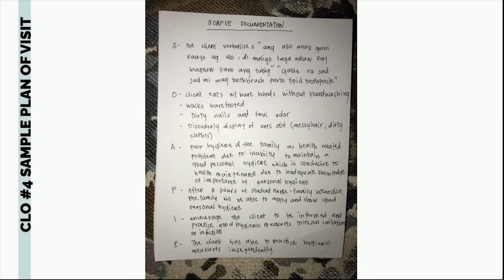For the intervention, these are actions that a nurse performs in order to improve the comfort and overall health of their patients. So for the intervention, encourage the client to be informed and practice good hygienic measures to lessen irritation or infection. E for evaluation. This is the analysis on how the nursing intervention has kept the patient. This determines whether the interventions taken by the nurse are effective. For the evaluation, the client is able to practice hygienic measures independently.